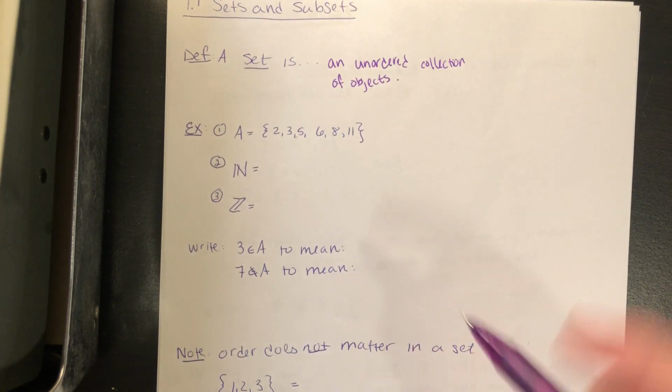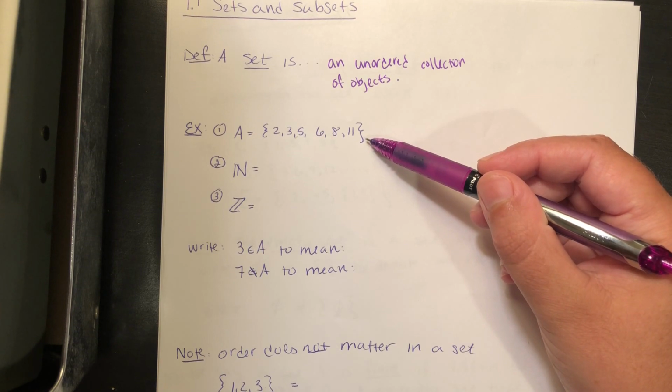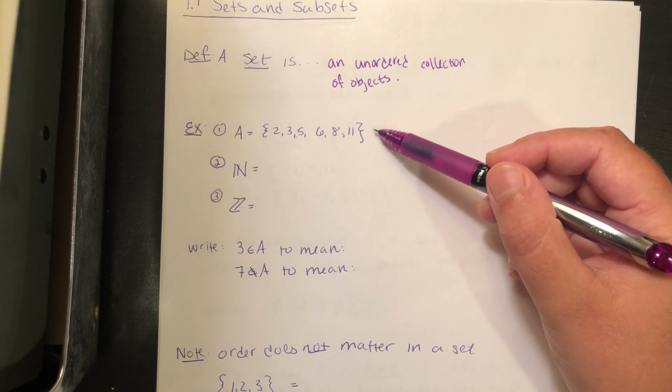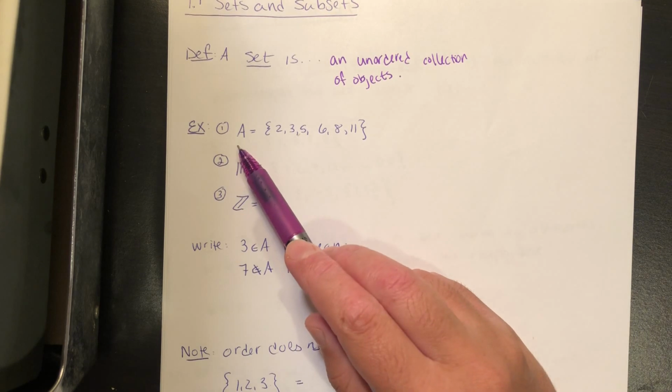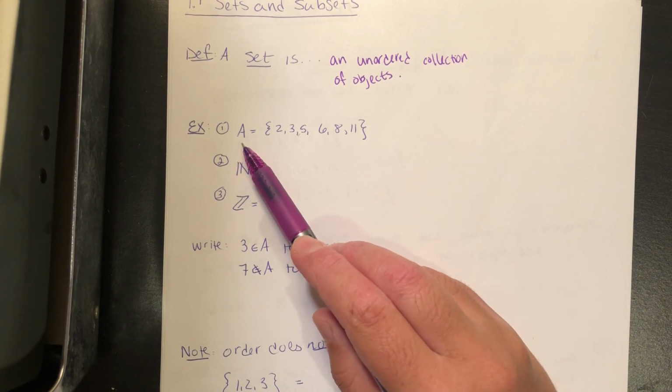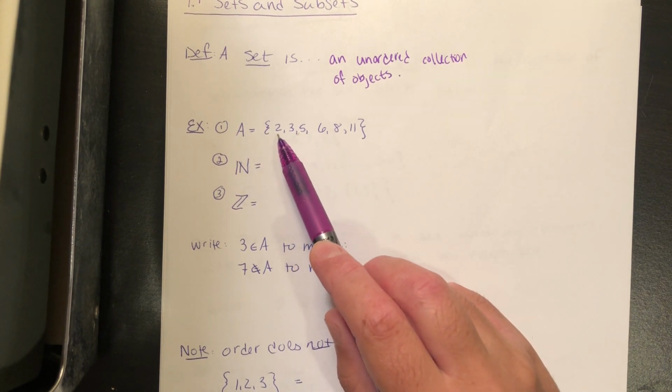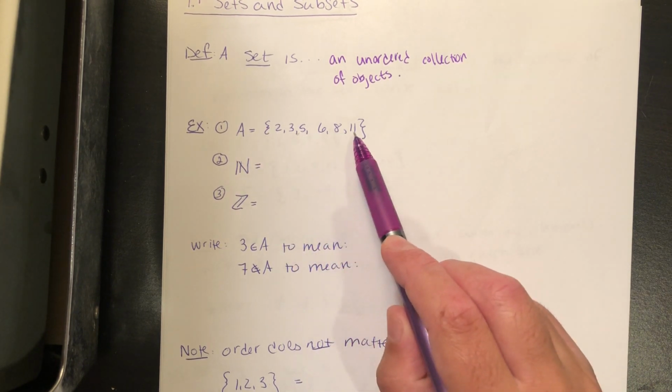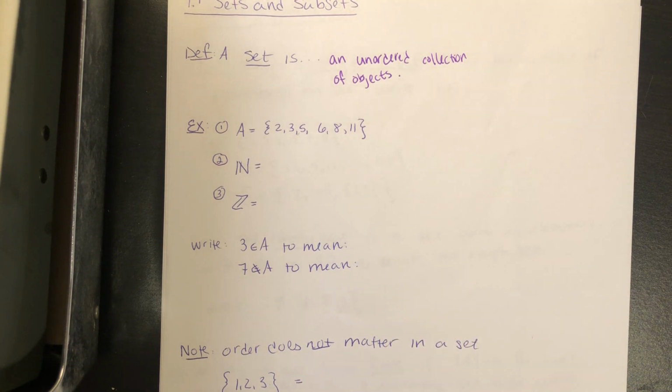And so we often use curly brackets to describe the elements of a set. So here's a few examples of a set. I just named this set capital A. Conventionally, we usually name sets with capital letters. So I'm saying A is the set that consists of the elements 2, 3, 5, 6, 8, and 11. So there's no real rhyme or reason to these. It just seems to be a random collection of natural numbers. And so it doesn't really even need to be that the elements of the set follow a particular pattern, at least not one that's necessarily going to be clear to you.